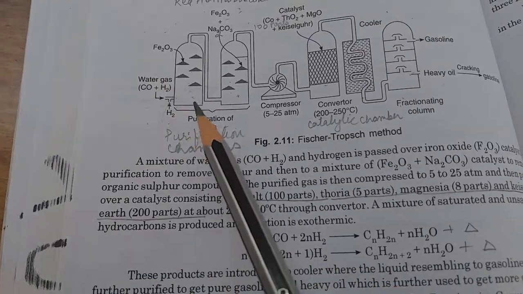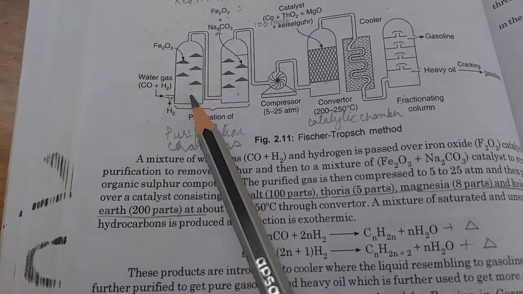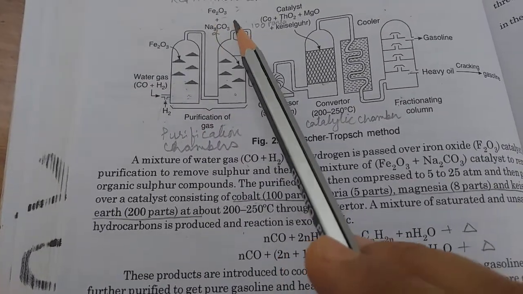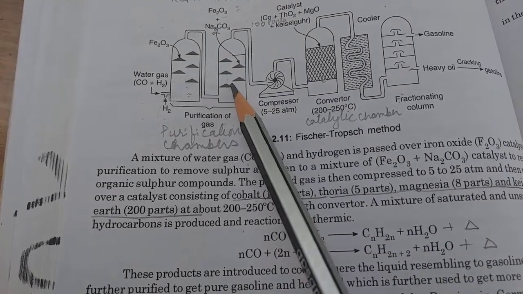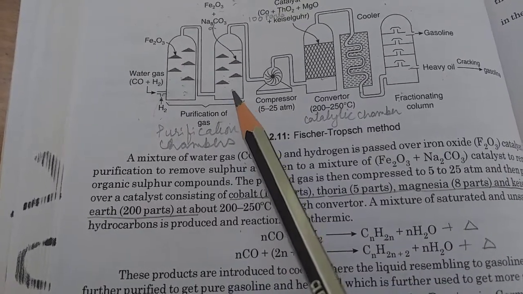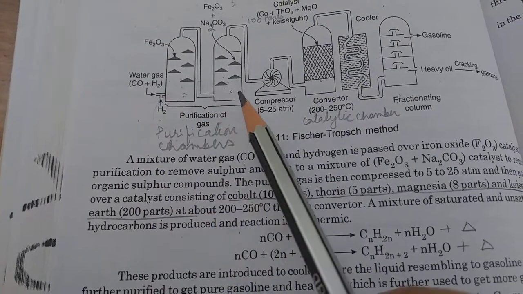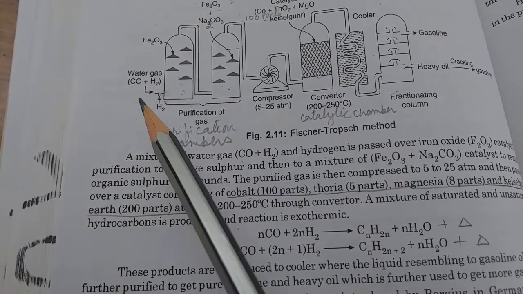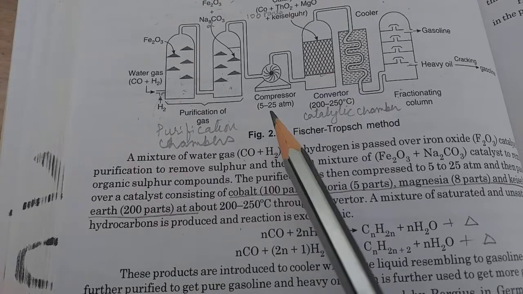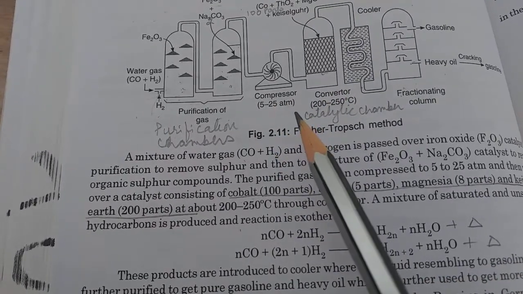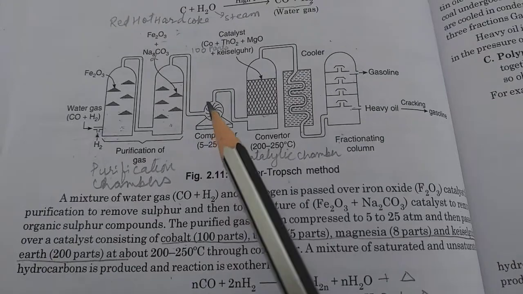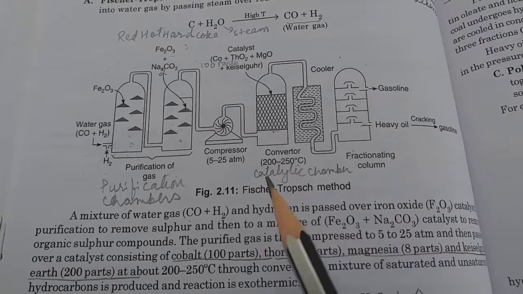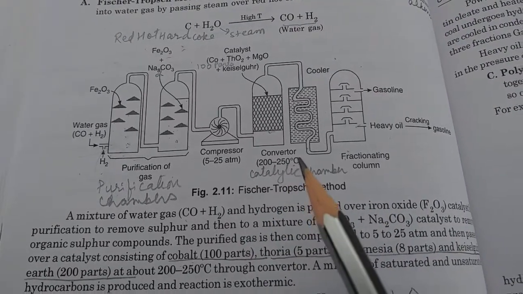The first chamber, the purification chamber, contains Fe2O3, which removes inorganic sulfur. In the second chamber, Fe2O3 plus Na2CO3 is present, which removes the organic sulfur present in this water gas. After removal of inorganic and organic sulfur, the gas is compressed by the compressor at 5 to 25 atm pressure. After compressing, it is passed to the converter, or catalytic chamber, where a temperature of 200 to 250 degrees centigrade is maintained.